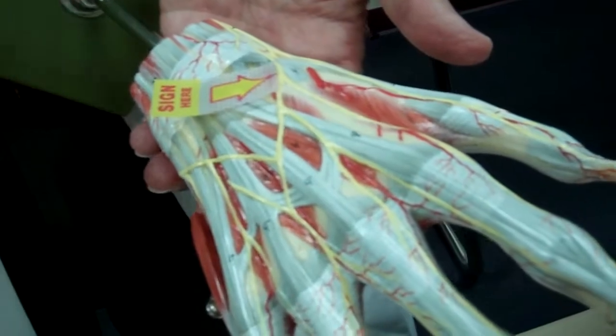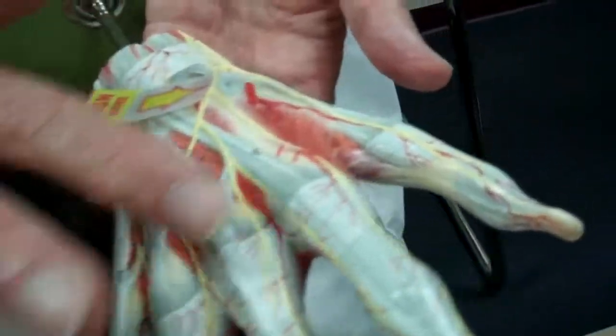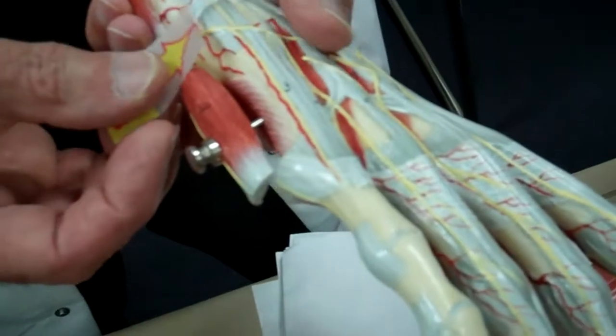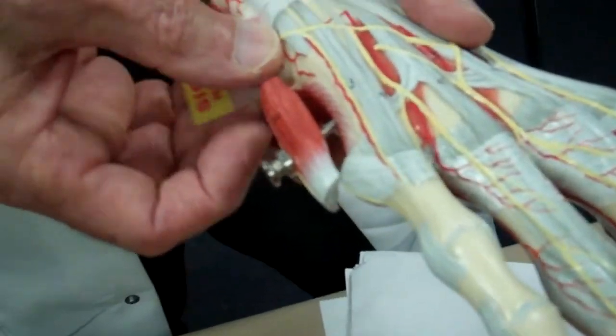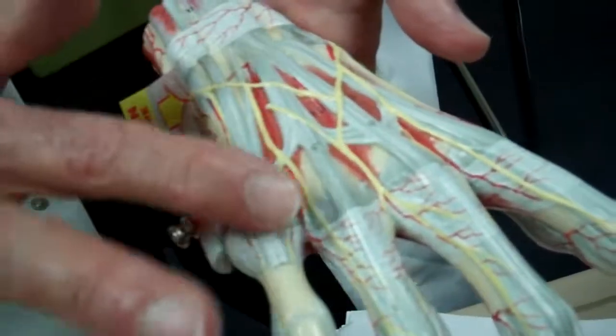Okay? These are branches of which nerve? In the back, that innervating the lateral 2/3 of the dorsum of the hand. Which one? Superficial radial. If I put it on this nerve right there, on the ulnar side, innervate the medial 1/3 of the dorsum of the hand and 1.5 digit.